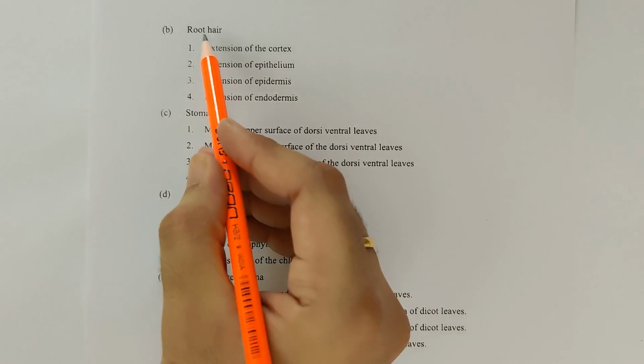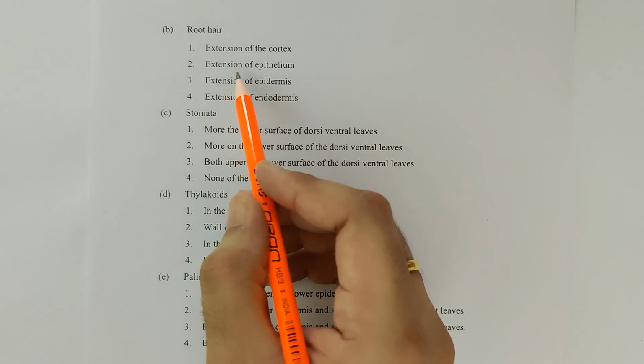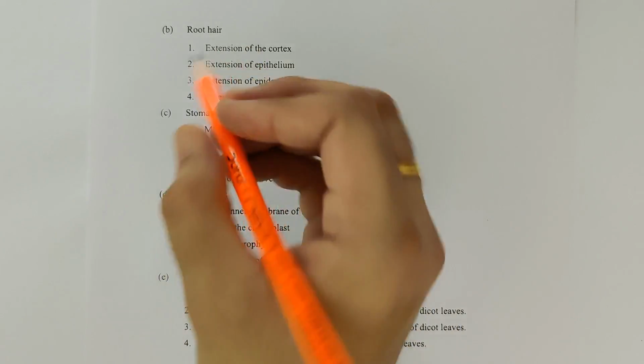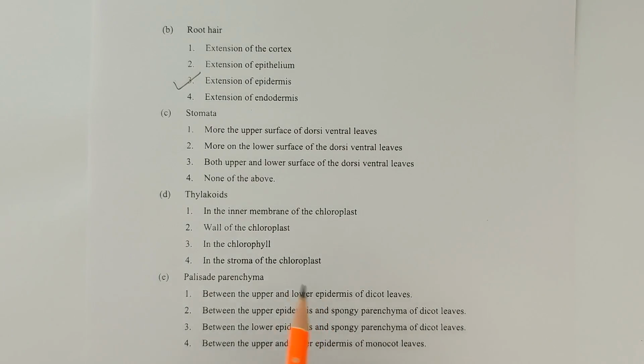Subpart B. Root hair. Number 1, extension of the cortex, no. Number 2, extension of the epithelium, no. Number 3, extension of the epidermis. Yes guys, root hair is the extension of epidermis. Hence option 3 is correct.